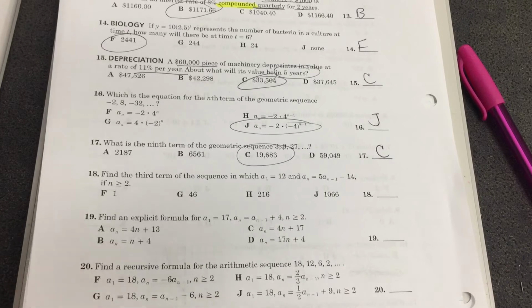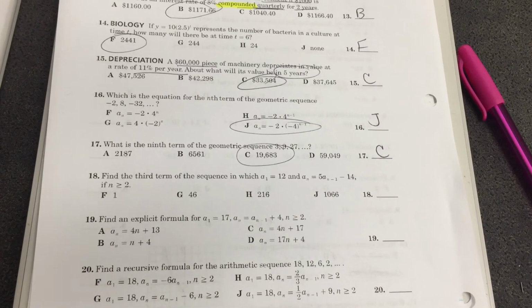Okay. Number 18. Find the third term of the sequence in which A1 equals 12 and AN equals 5 times AN minus 1, minus 14, if n is greater than or equal to 2. All right.